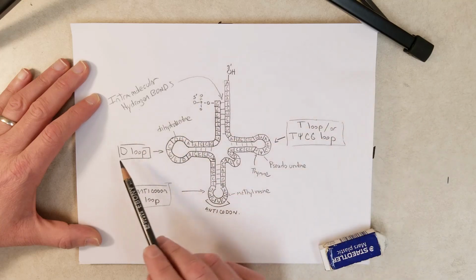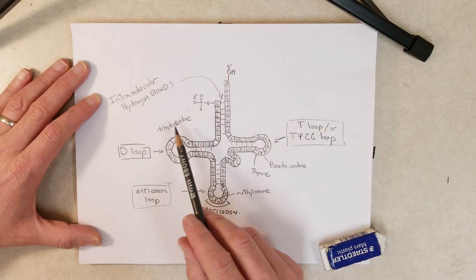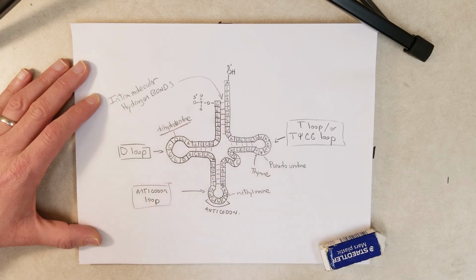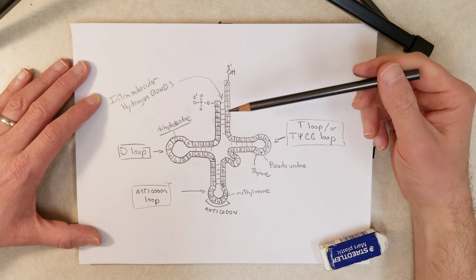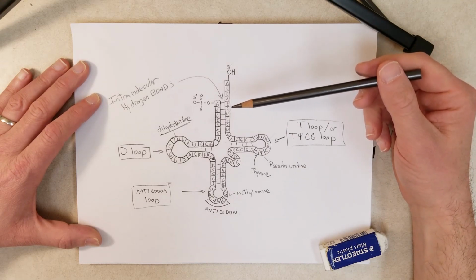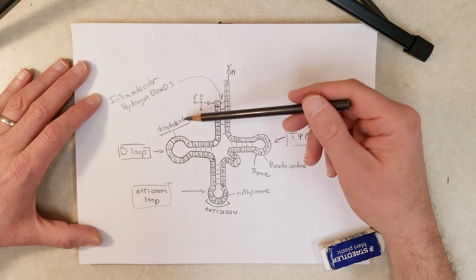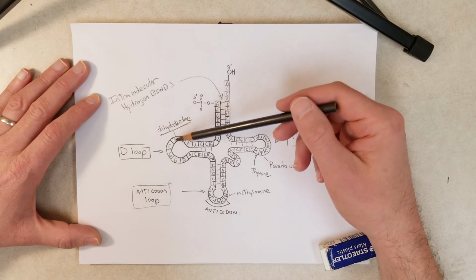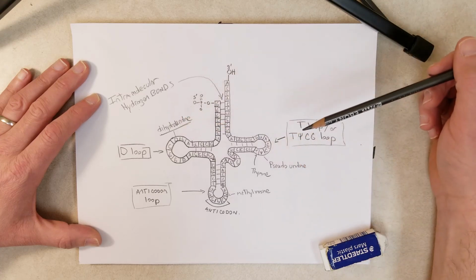This loop right here is going to be called the dihydrouridine loop. Now this is a non-standard base, so after transcription of the transfer RNAs, enzymes come in and modify some of the bases in the ribonucleotides. So there's an enzyme that modifies uracil to dihydrouracil, and then we get the dihydrouridine base.